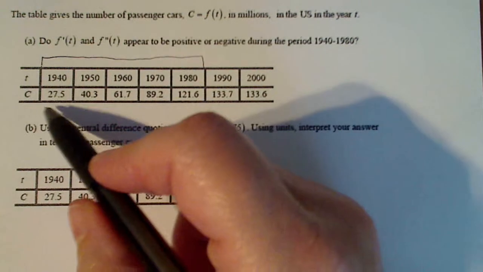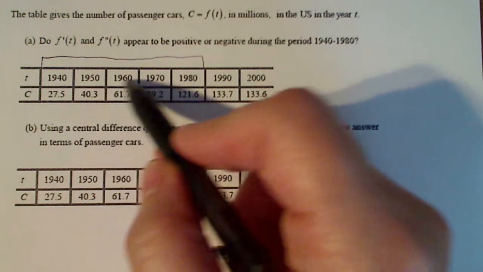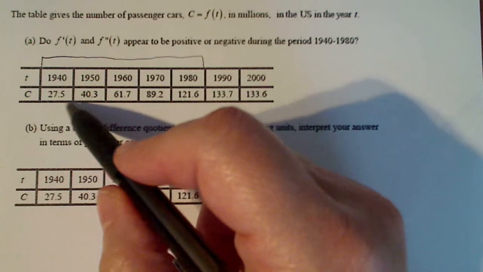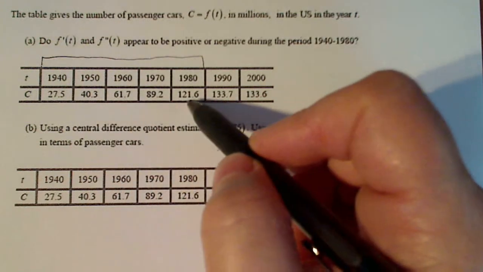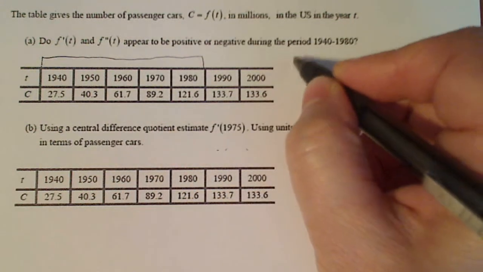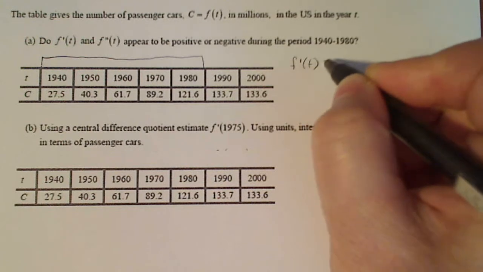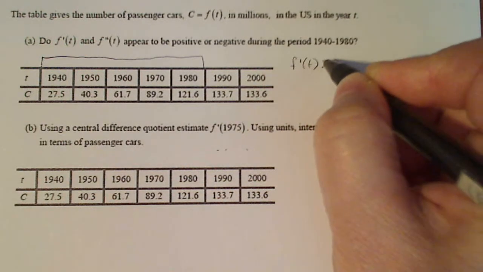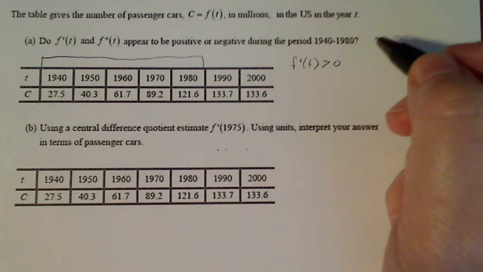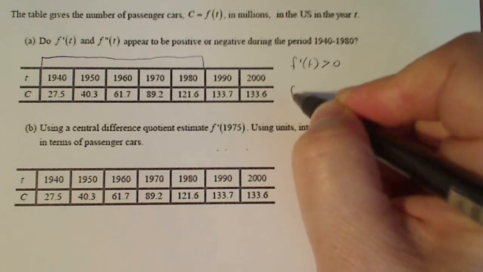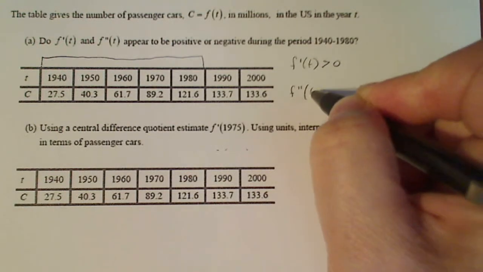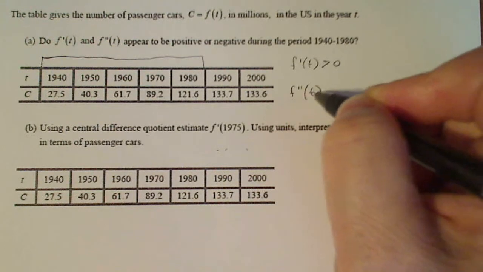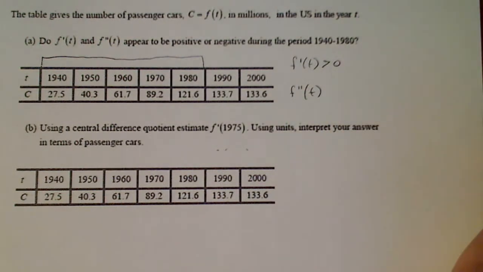So I look at my function. It looks like as my time increases at equal distance, my number of passenger cars increases. So that means that f prime of t has to be positive. Whenever my original function is increasing, my derivative is positive. Same thing with f double prime. Whenever my derivative is increasing, my second derivative is positive. So it's the same pattern all the way up.